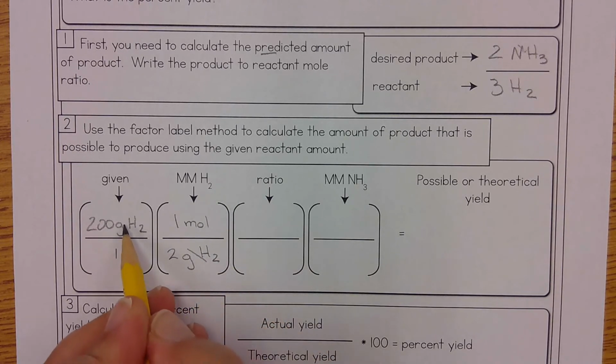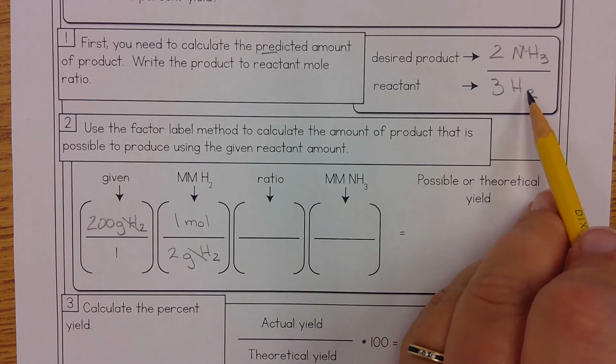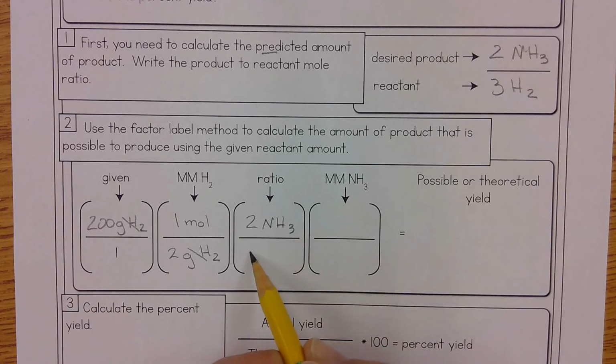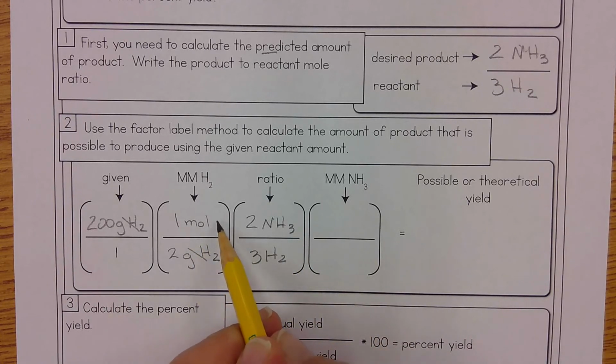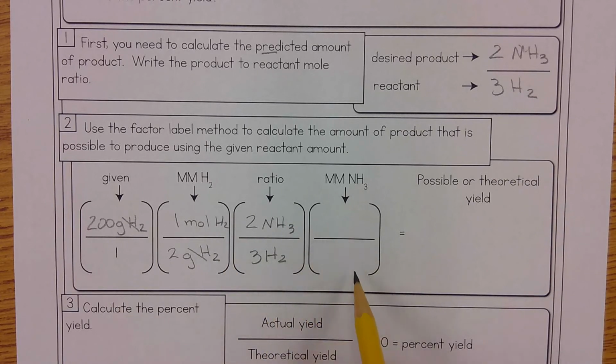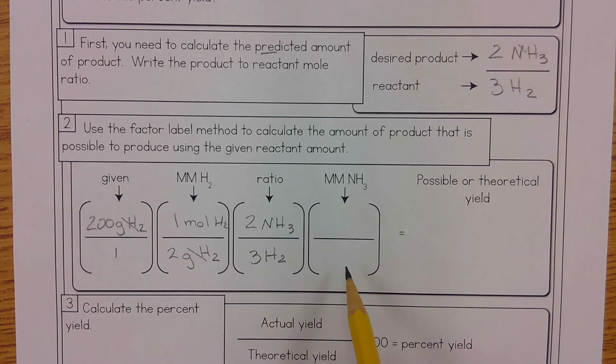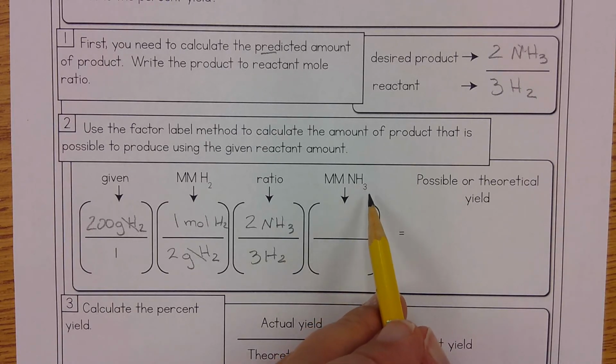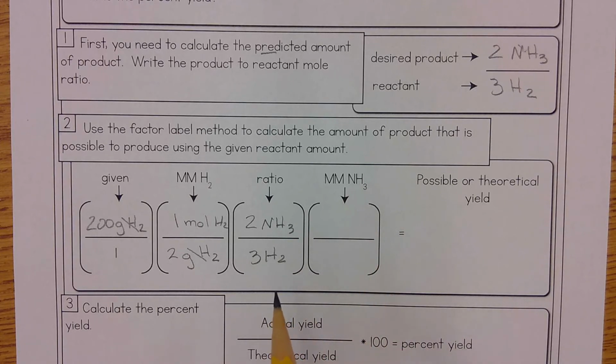So these units are going to cancel. Here's my ratio from right here: 2 ammonias from 3 hydrogens. Because this is 1 mole of hydrogen. And then my last molar mass, which is my ammonia. Remember, that's 14 for the nitrogen and 3 for 3 hydrogen, so 15, 16, 17.